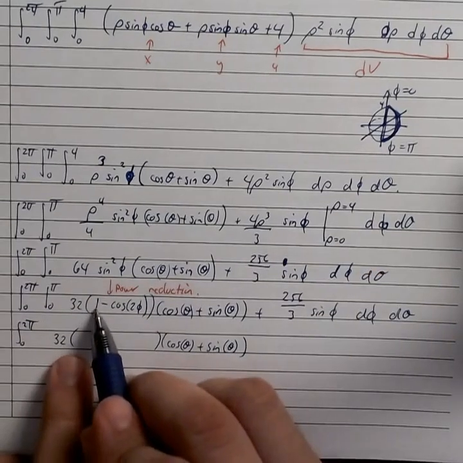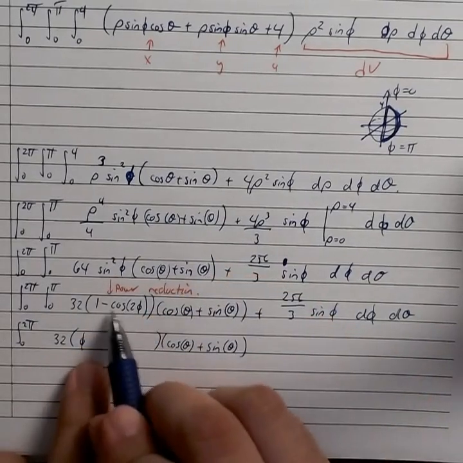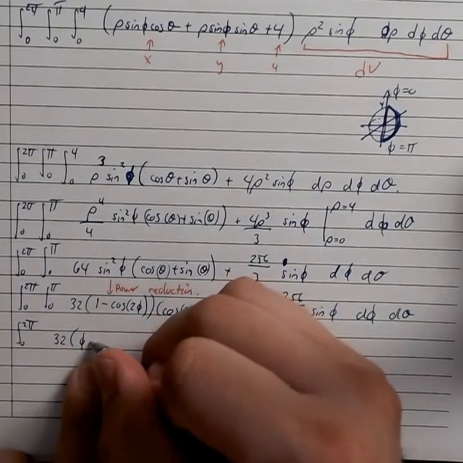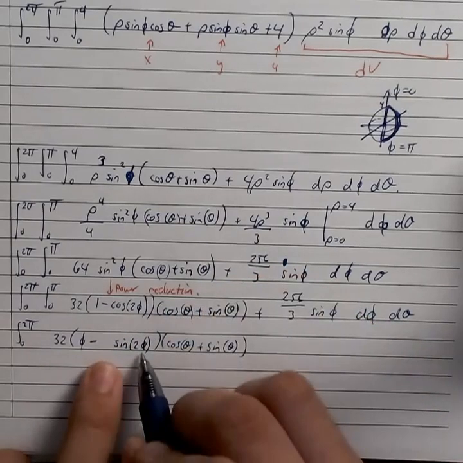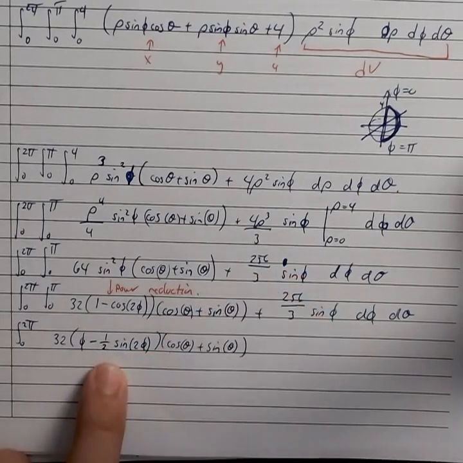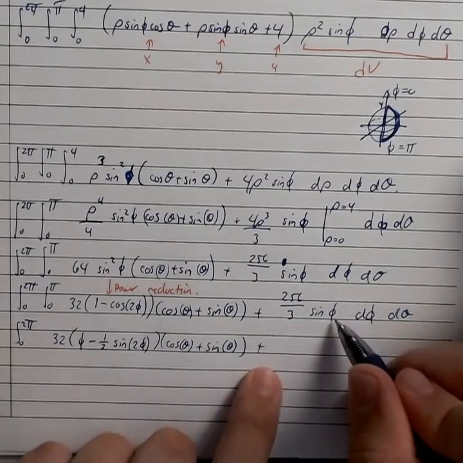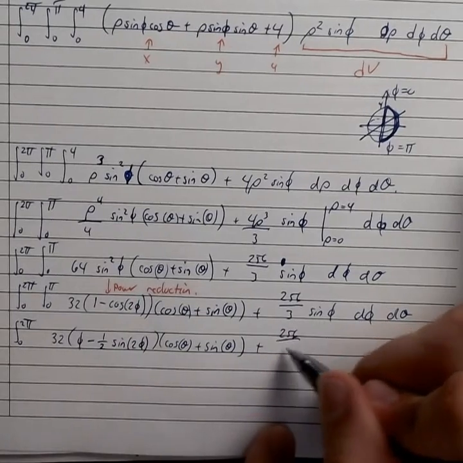Here, the integral of 1 with respect to phi is going to be phi. And the integral of negative cosine of 2 phi is going to be negative sine of 2 phi. But then, because of the chain rule, I now have to divide by the derivative of this. So that's really going to be negative 1/2 sine of 2 phi. Over here, this one will be a little bit simpler. I don't have to worry about any power reduction formulas. That's just 256 over 3.